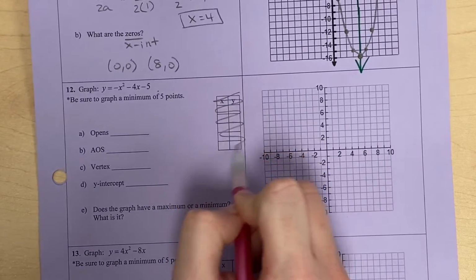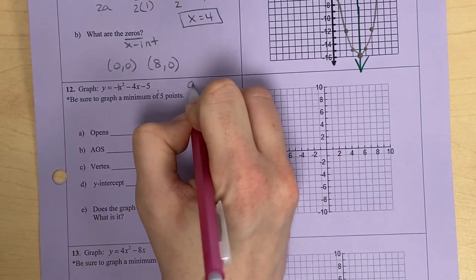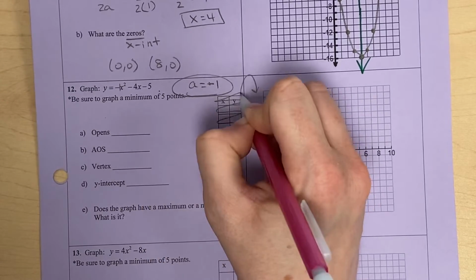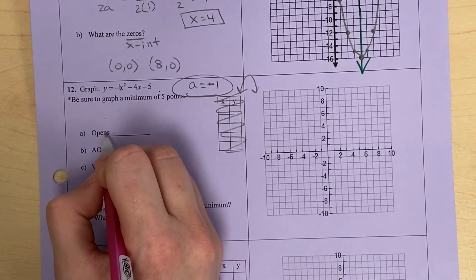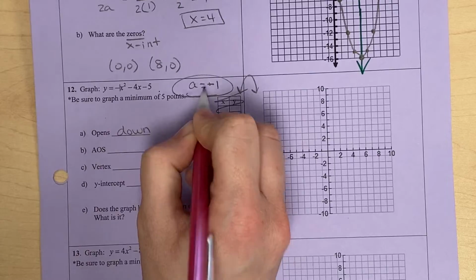This one is also in standard form. First thing I'm noticing, though, is that the A value is a negative 1, which just means that I'm going to be face down. So I'm going to keep that information in mind. It also asks me which way does it open, and we already know it opens down because the A value is negative.